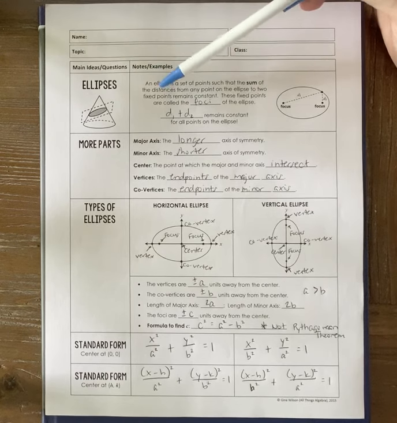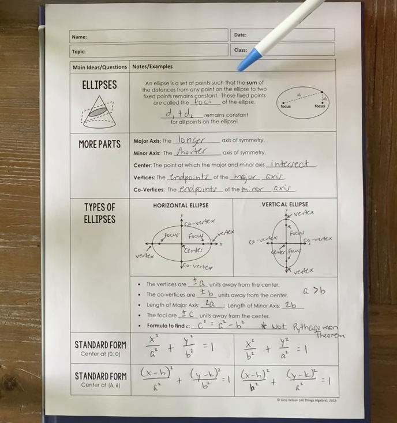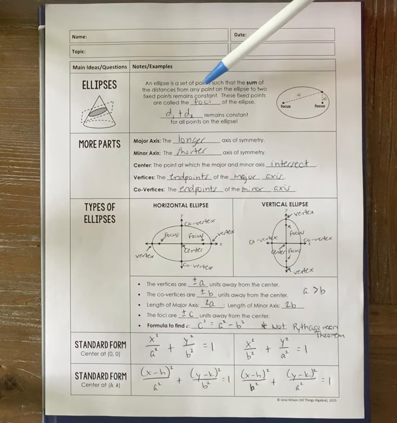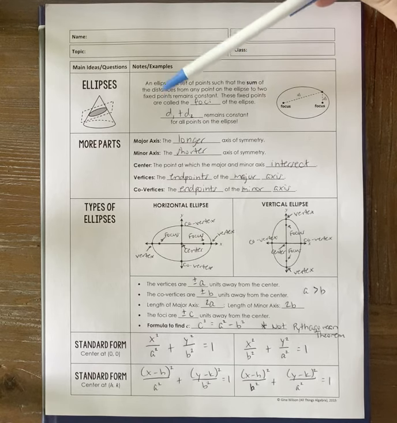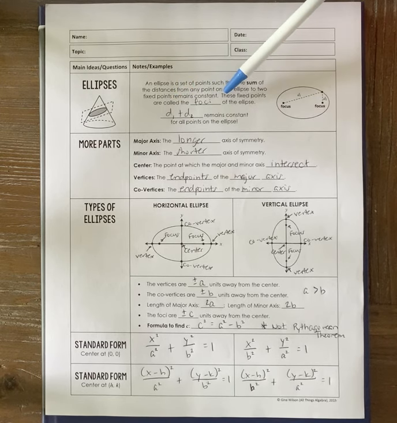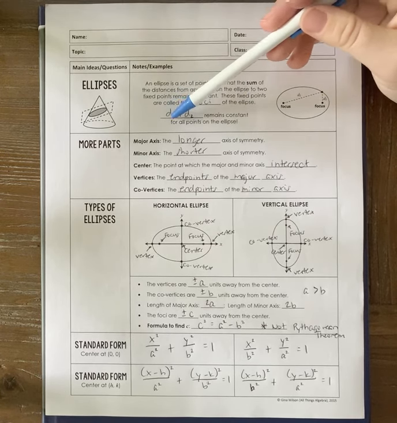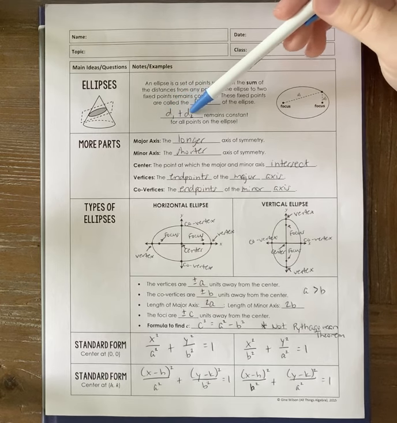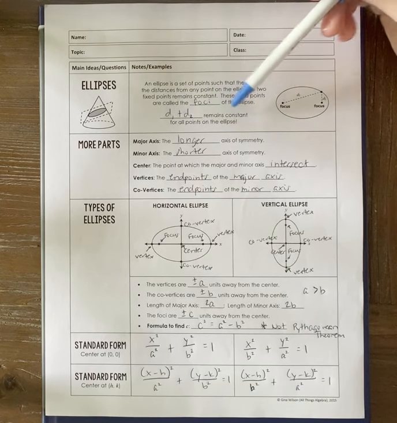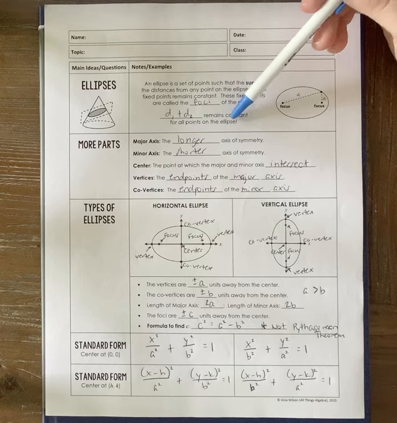It says, an ellipse is a set of points such that the sum of the distances from any point on the ellipse to two fixed points remains constant. These fixed points are called the foci of the ellipse. D1, which is distance, plus D2 remains constant for all points on the ellipse.